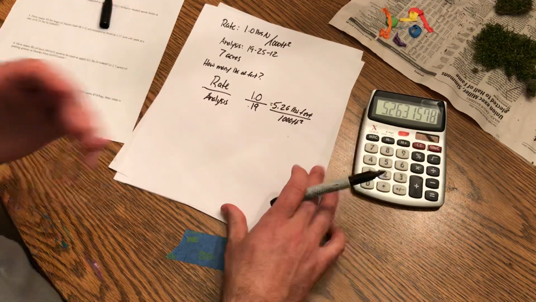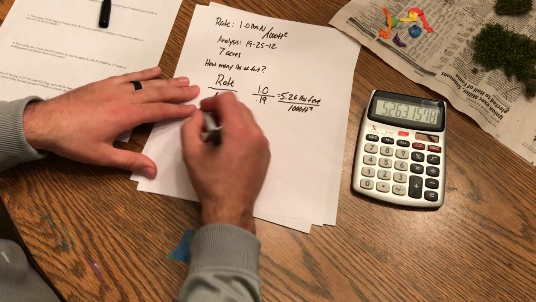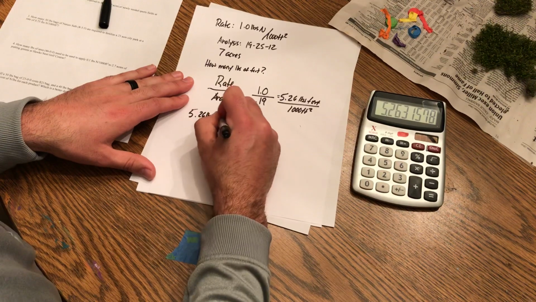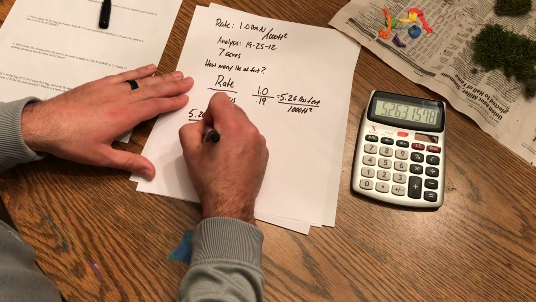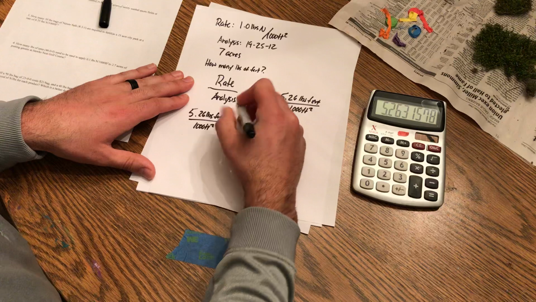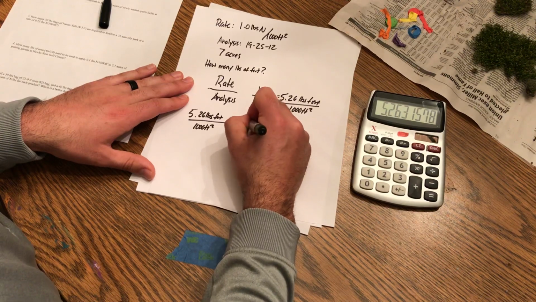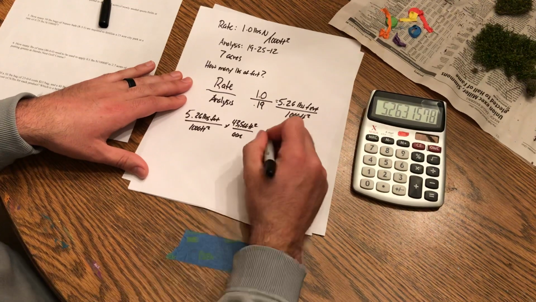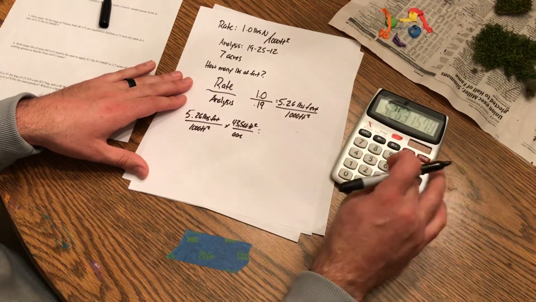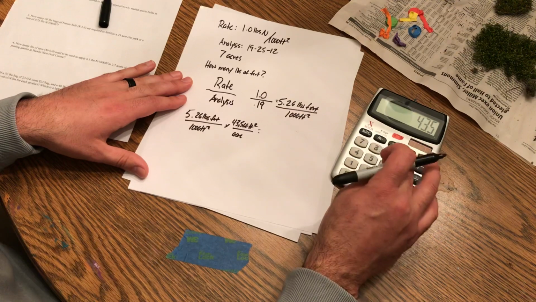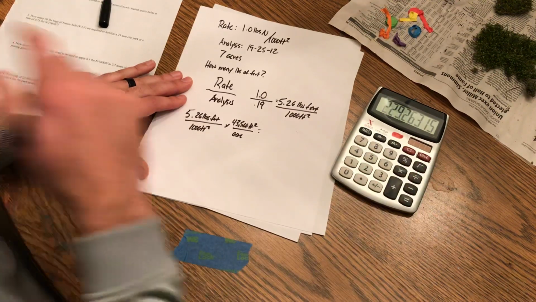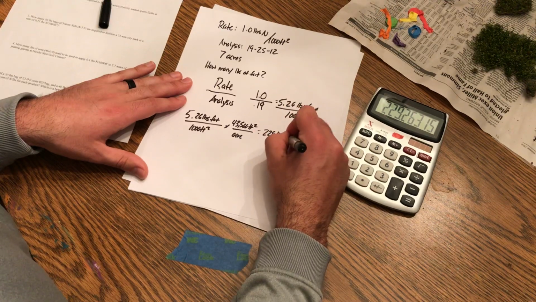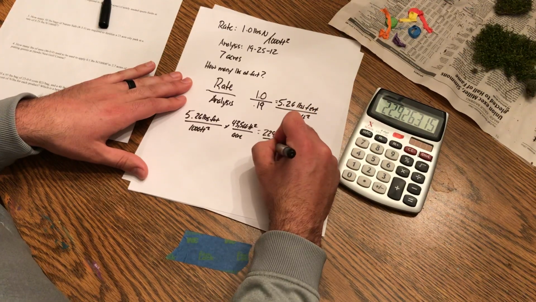Now this is just like what you guys have been doing. We want to convert this into acres. So 5.26 pounds of fert per 1,000 square feet converted into an acre, 43,560 feet squared per acre. So I'm going to multiply this by 43.56, and I end up with 229 pounds of fert per acre.